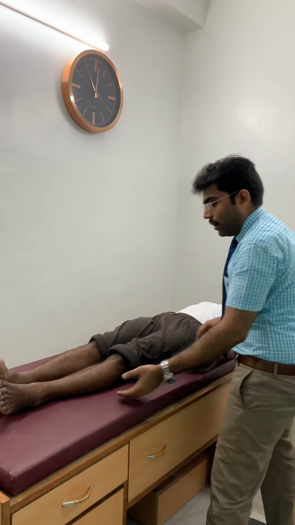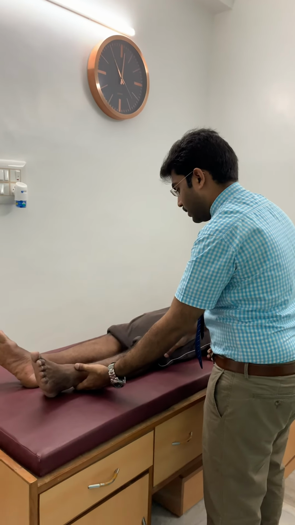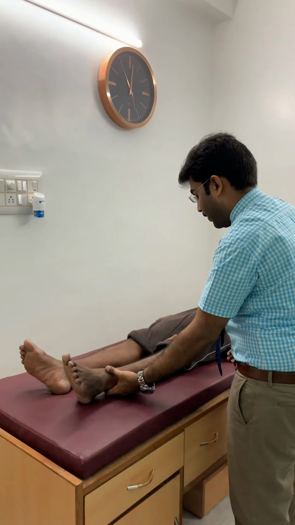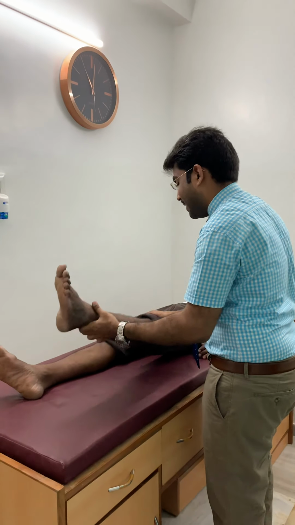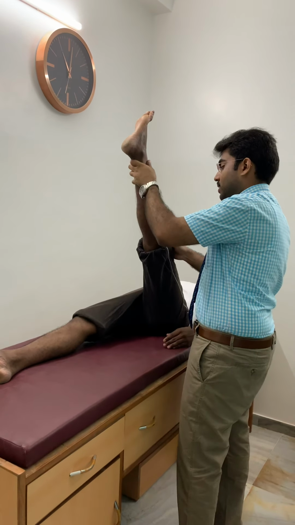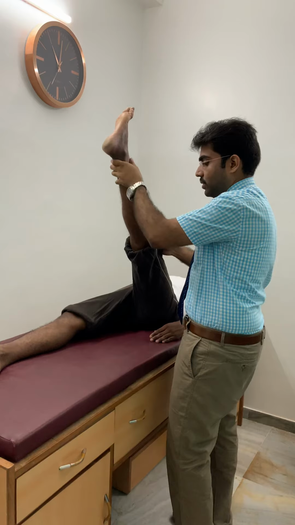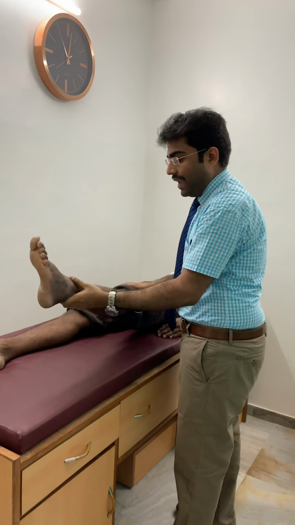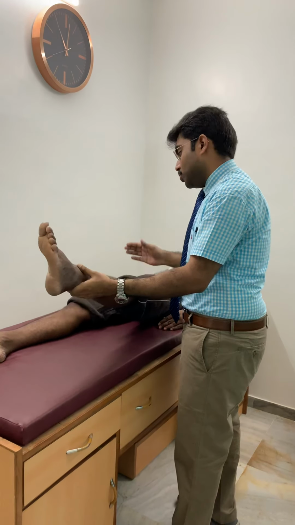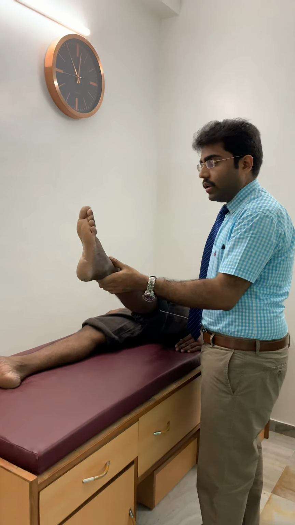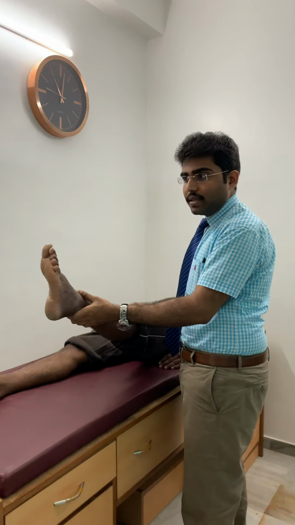So I quickly carry out the nerve stretch test, starting from the SLRT, the straight leg raising test, which is a very passive test. You don't make the patient do that, and you keep doing that. So in this case, he's able to do almost till 90 degrees. Normally, if there is a disc prolapse, he usually should be having pain and not be able to do more than 30 to 40 degrees.